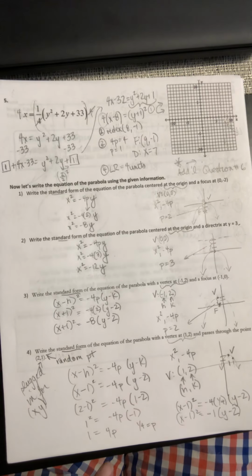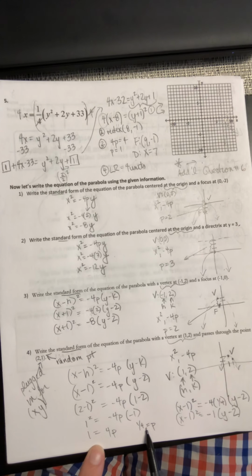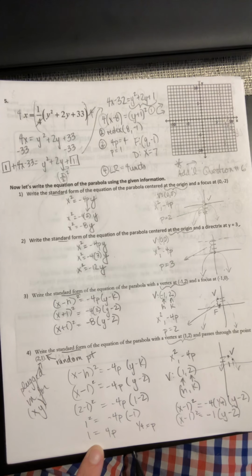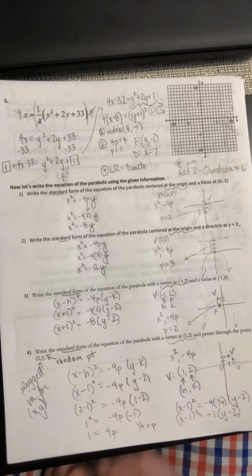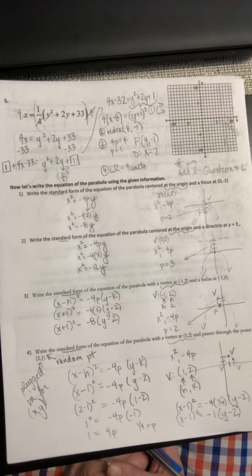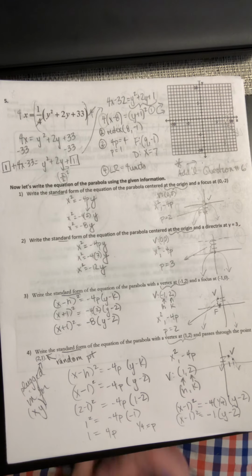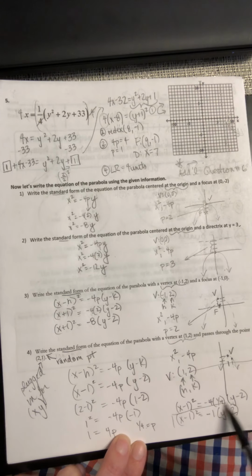Just so you know, you didn't actually really have to find p, okay? You should have solved right here, and if you look, 4p is 1, so you could have just plugged in the 1 right away, okay? But that's what we have there, okay? So that's my final form of the equation, all right?